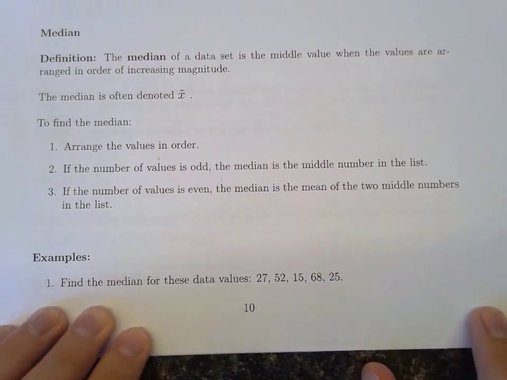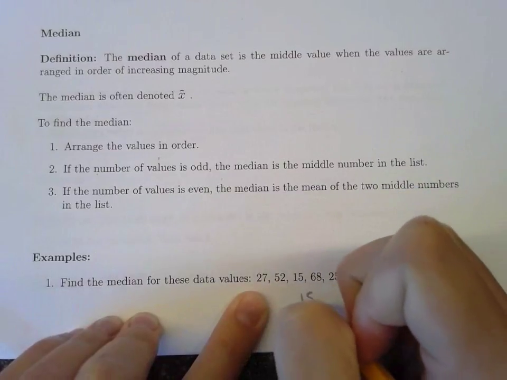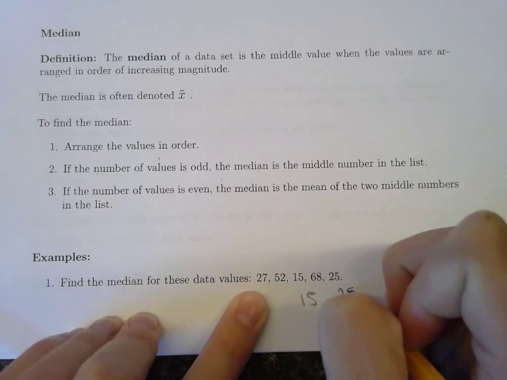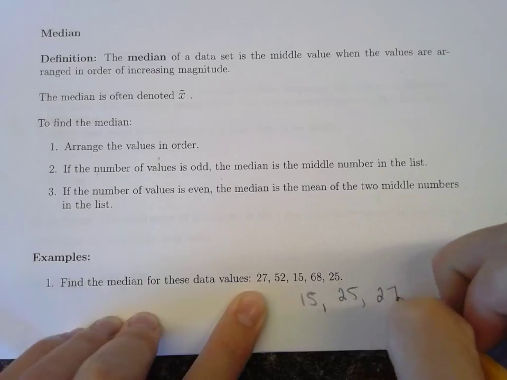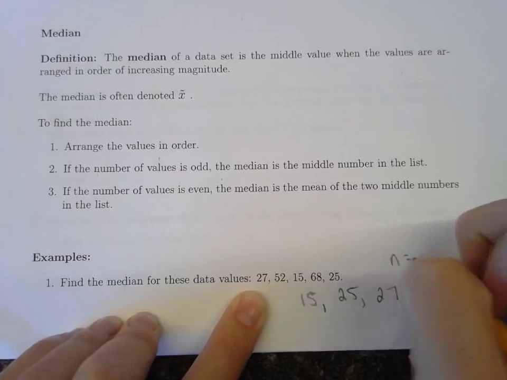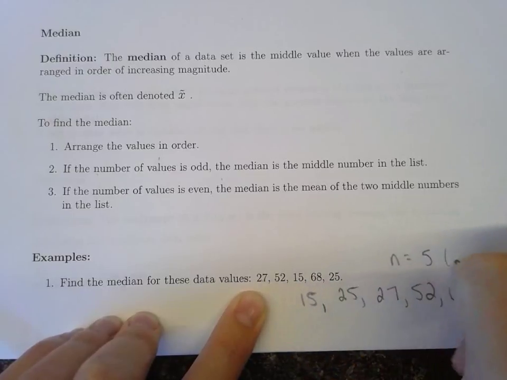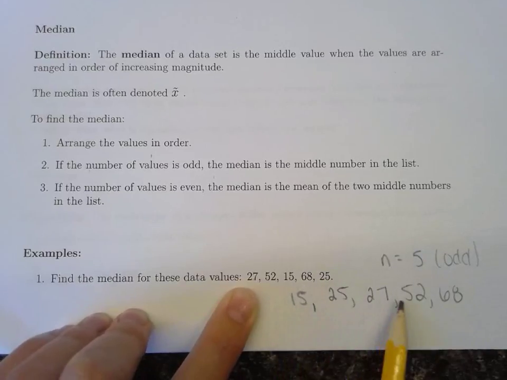It says find the median for these data values. I'm going to go ahead and write these out in increasing order. 15 is the smallest, then 25, then 27, 52, and 68. How many do we have here? 1, 2, 3, 4, 5. So that's odd. We have put them in order.